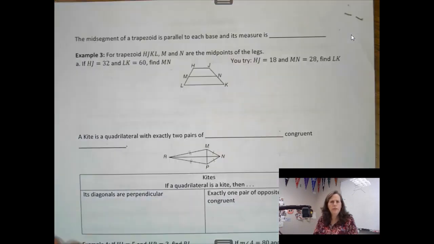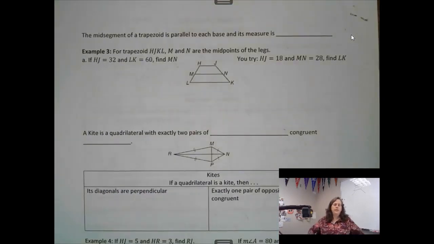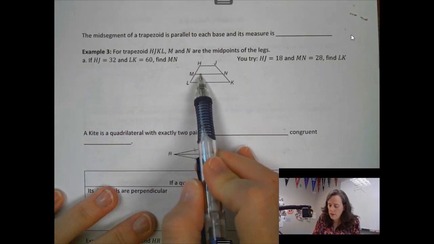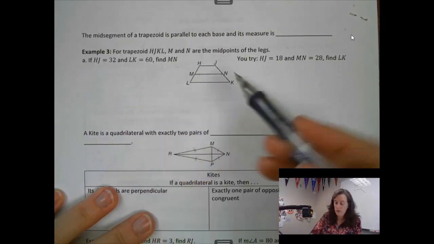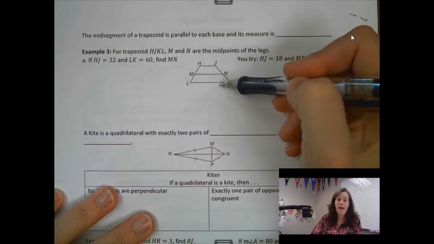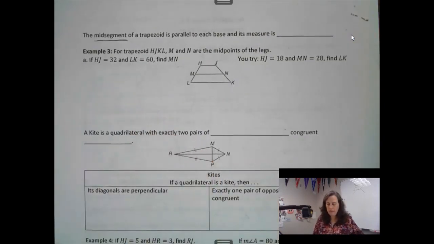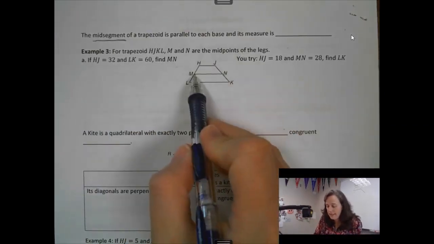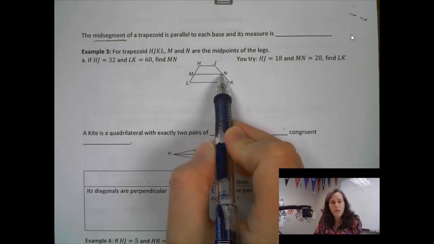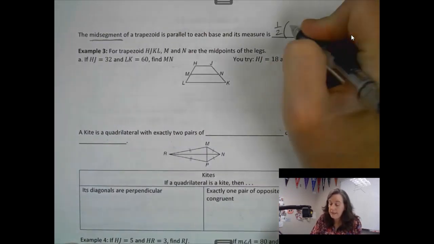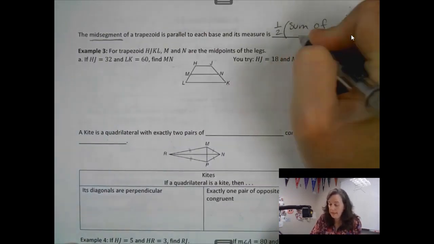The other thing that we're going to do with trapezoids is work on the mid-segment. So if you have a trapezoid like this, and you draw a line exactly in the middle, halfway between the top base and the bottom base, we call that the mid-segment. The mid-segment of a trapezoid is parallel to each base, and to find the length of that mid-segment all the way across, it is 1/2 times the sum of the bases.